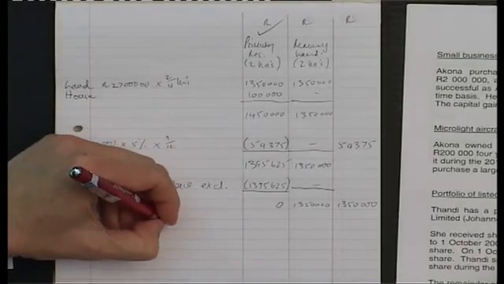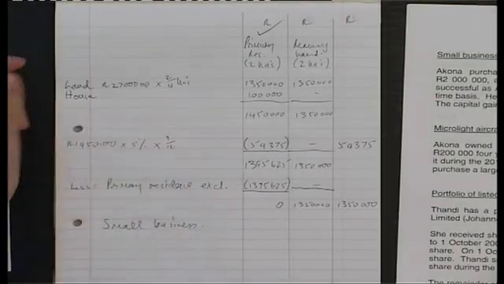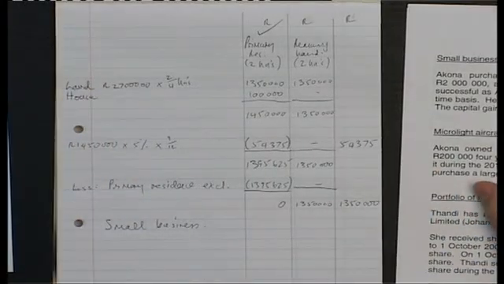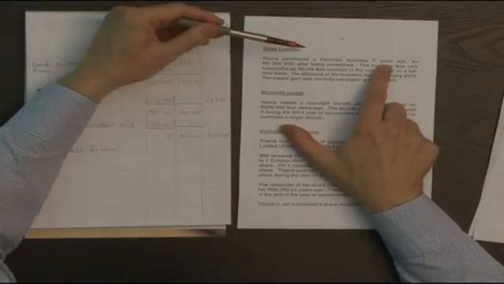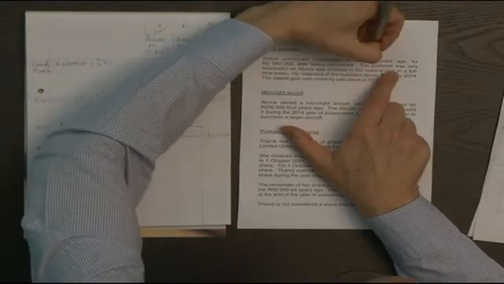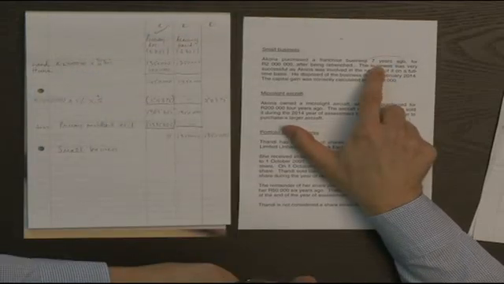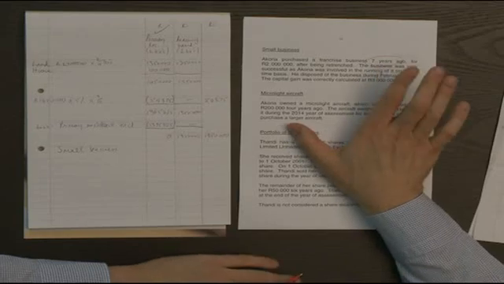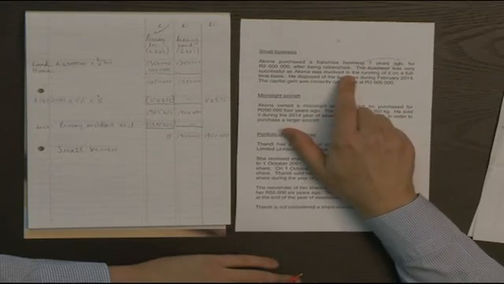Let's move on to the next asset, a small business. Let me just write that in. We know that the taxpayer disposed of a small business, and what does the question say? He purchased it 7 years ago. So in other words, after capital gains tax was introduced, so there's no valuation date value to determine there. The business was very successful.